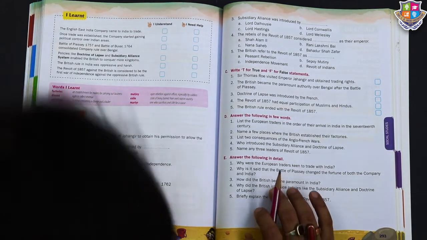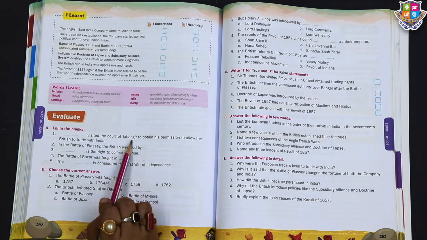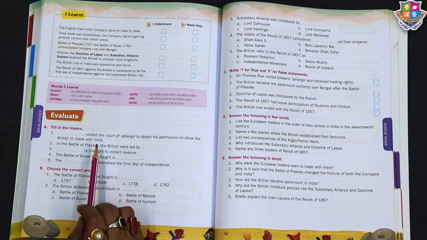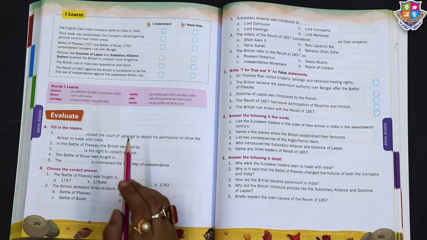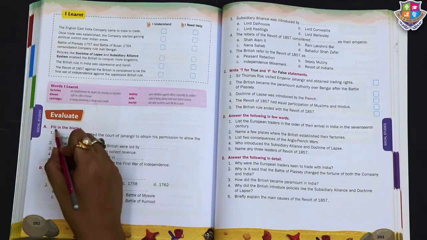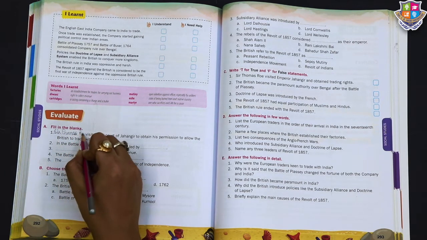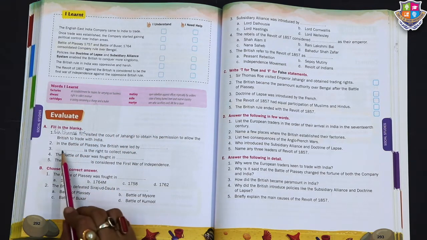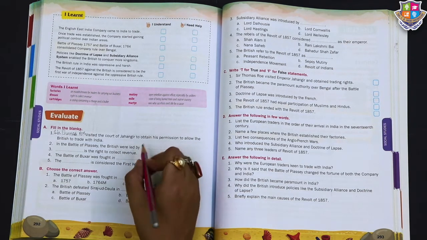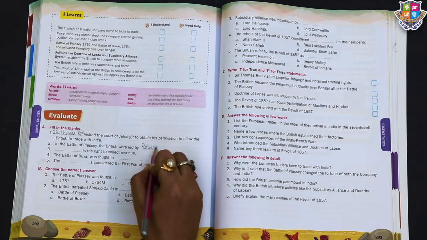Now, exercises. First, fill in the blanks. Dash visited the court of Jahangir to obtain his permission to allow the British to trade with India. Who went to the court of Jahangir to get the permission to start the British East India Company? It was Sir Thomas Roe. Next, in the Battle of Plassey, the British were led by Dash. Who led the Battle of Plassey? It was Robert Clive.